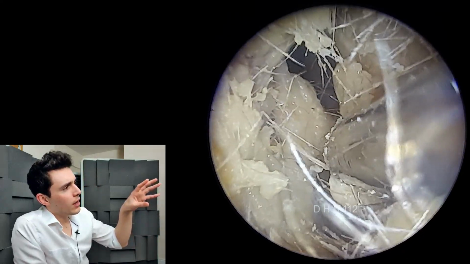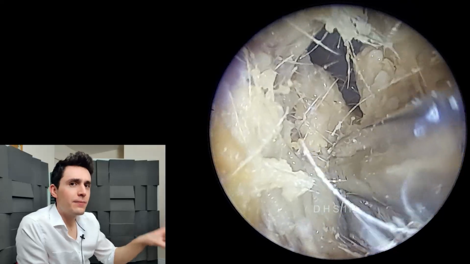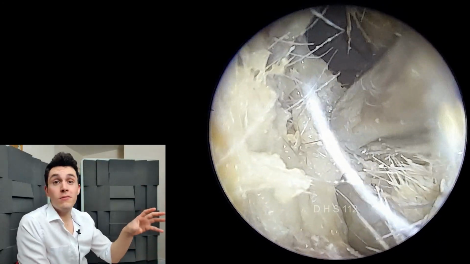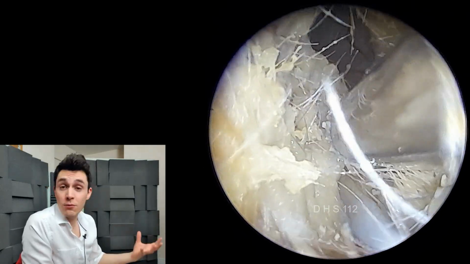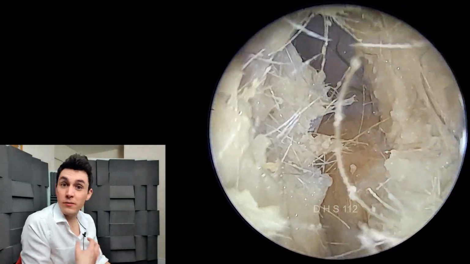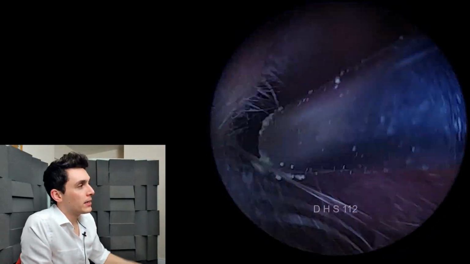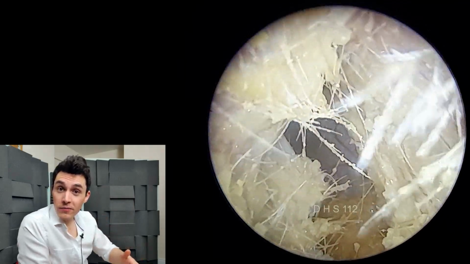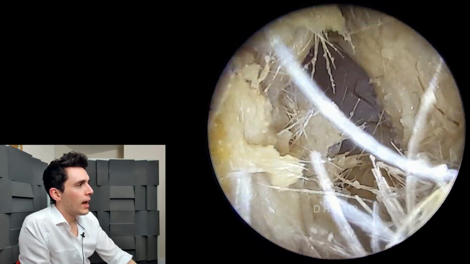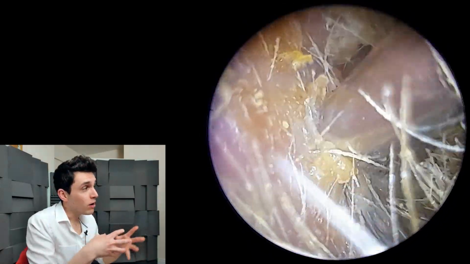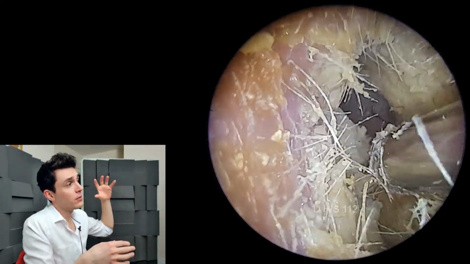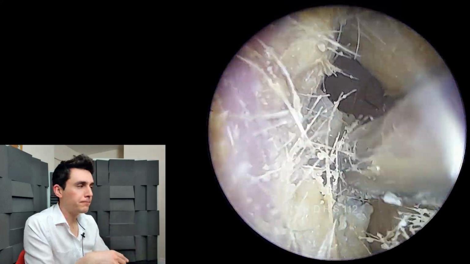So I've shown a couple of cases very similar to this before, but just to bring you up to speed, this is something we call acute diffuse desquamation. So desquamation is just shedding of skin, which is derived from the Latin desquamare, meaning like taking the scales off a fish, so that's where the word comes from, desquamation, shedding of dead skin. And acute diffuse just means that this desquamation has happened very quickly within a short space of time, and it's happened throughout the ear canal, not just in one little segment.